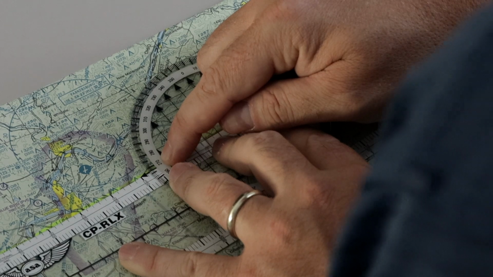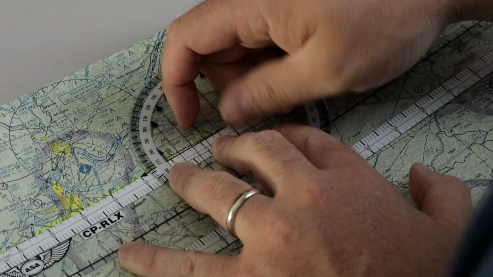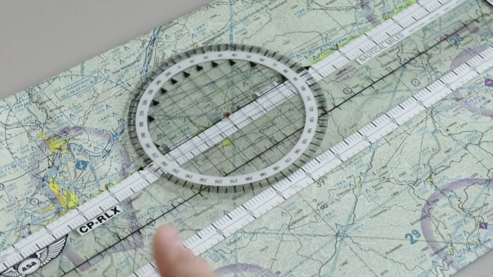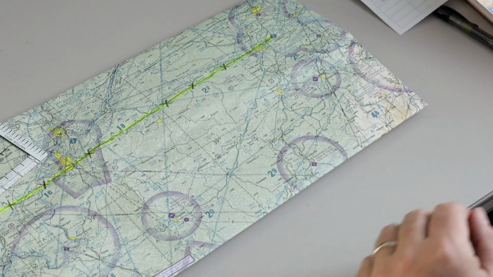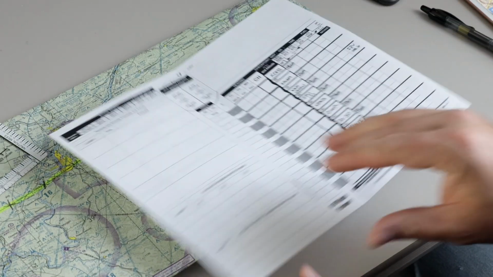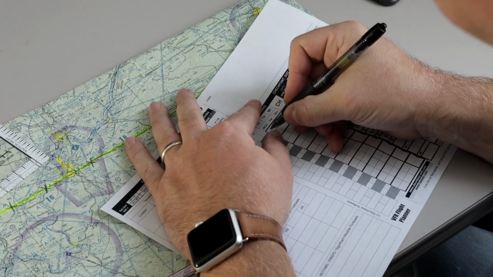I'm looking at about 267 degrees true, which makes sense. It's a westward bound flight. That's another good sanity check. So we'll write 267 here in our true course.